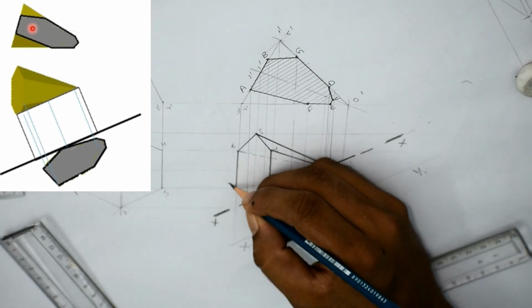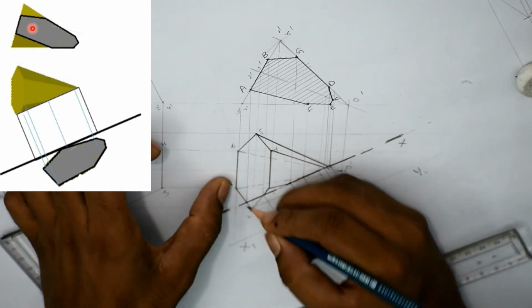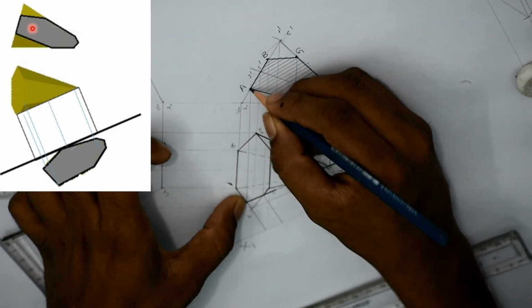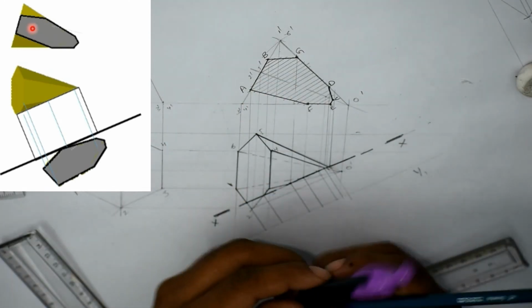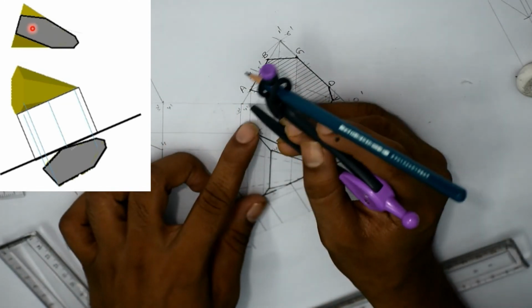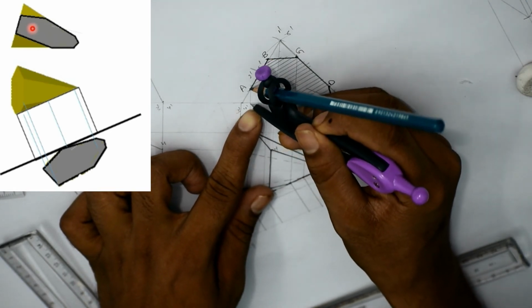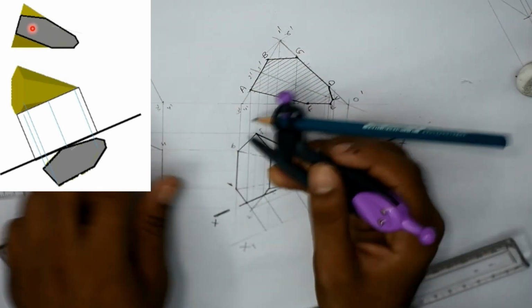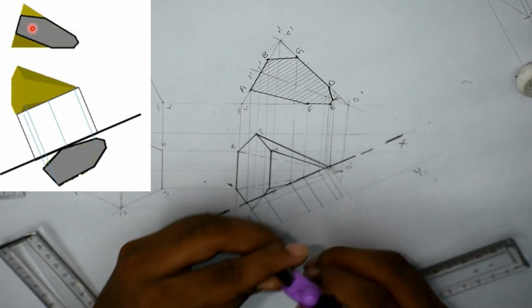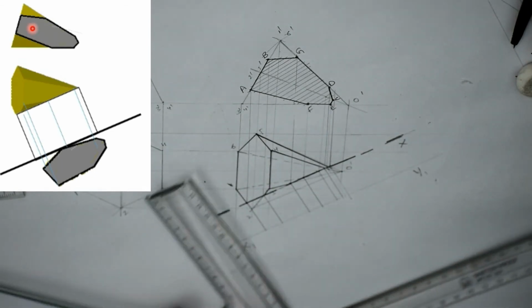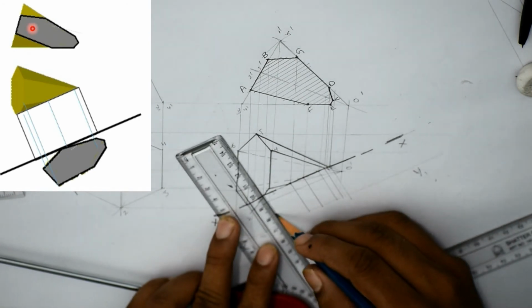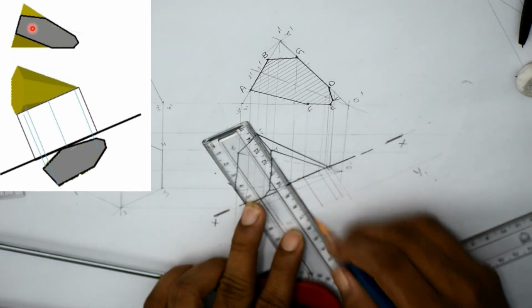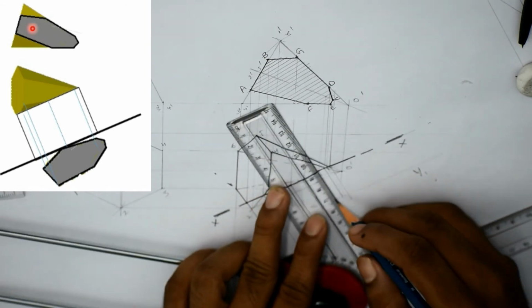So this is coming from this first line, and this is the point A. So point A is at a distance of this much from the xy plane. This is our xy plane. So I need to project these lines beyond the auxiliary plane.